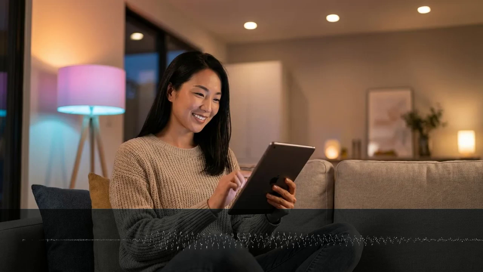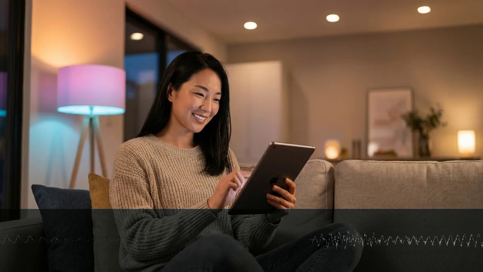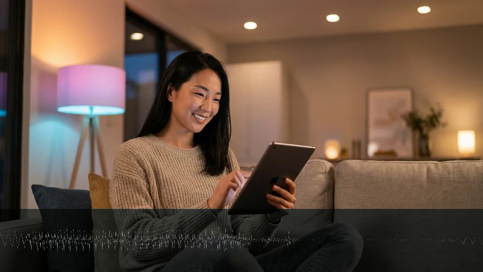Walk your home at 2 a.m. when you're groggy and test whether nighttime automations provide enough light to navigate safely without fully waking you up. Adjust brightness and timing based on how the space feels, not what the numbers suggest.